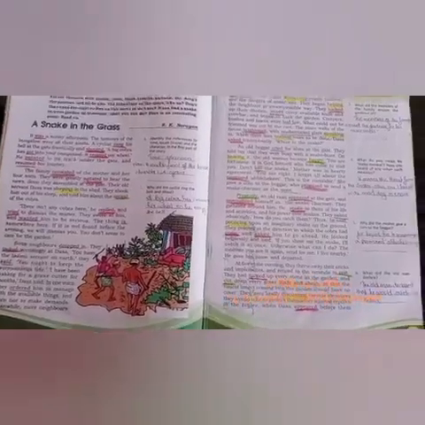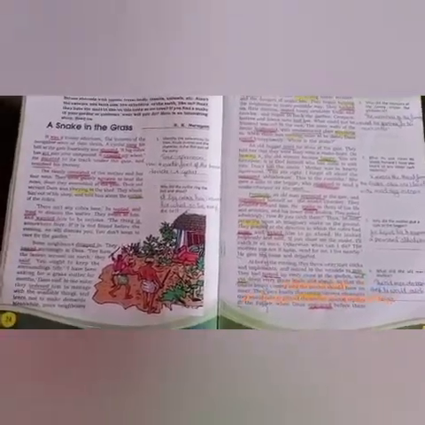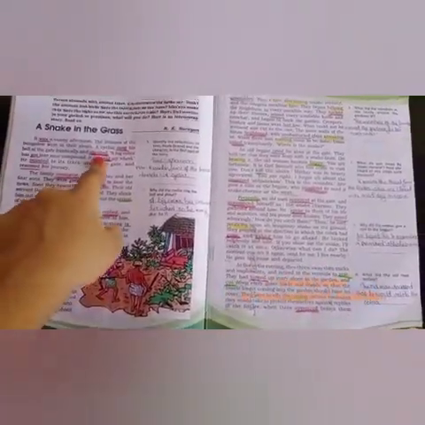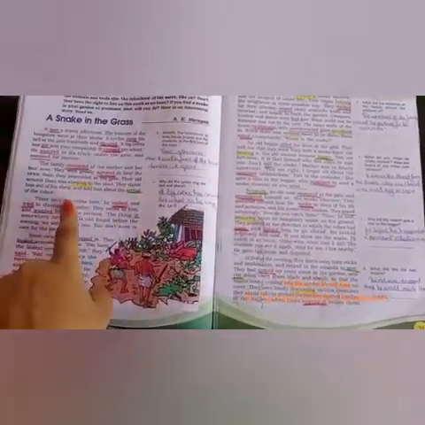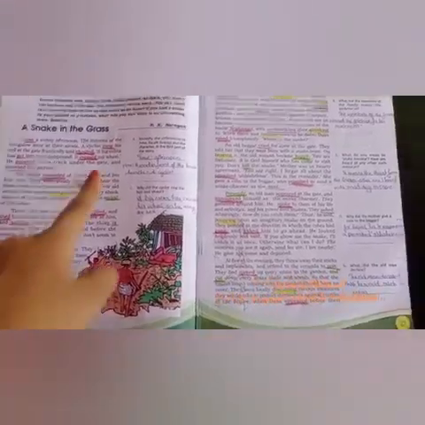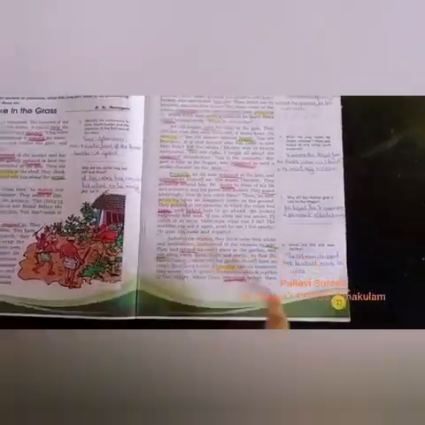A Snake in the Grass by R.K. Narayan. Here, the red indicates the past tense, green indicates the present tense, yellow indicates the continuous tense. Question answers.